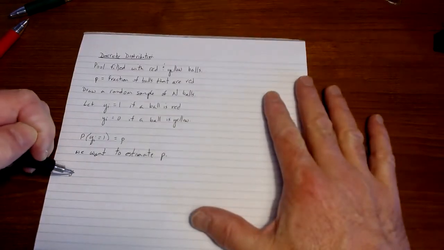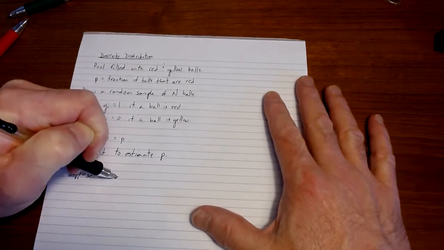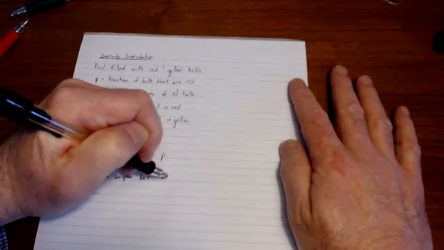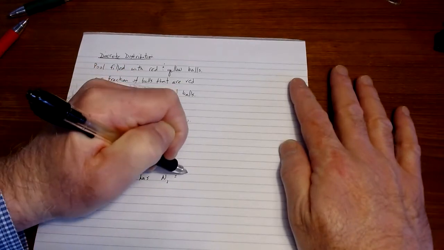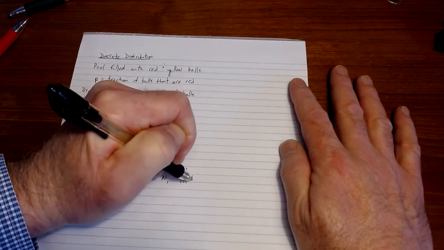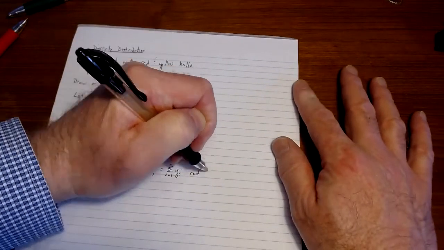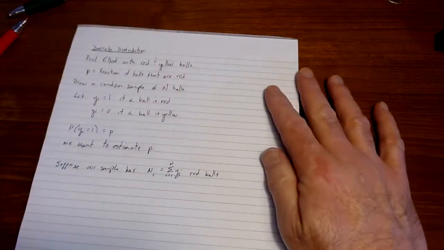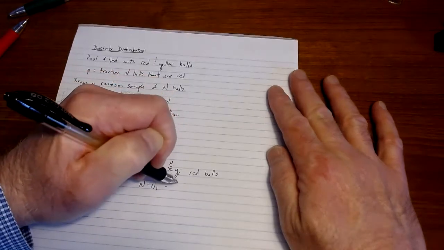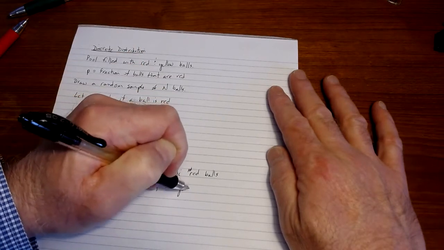So, how do we think about this? Suppose our sample has N1, which is equal to the sum as i goes from 1 to N of the yi. So N1 is the number of red balls. And that means that N minus N1 equals the number of yellow balls.